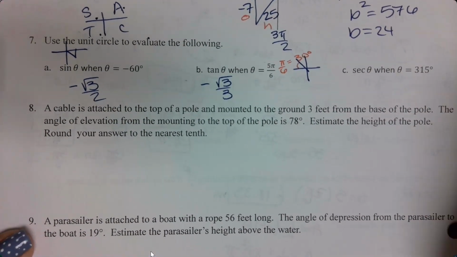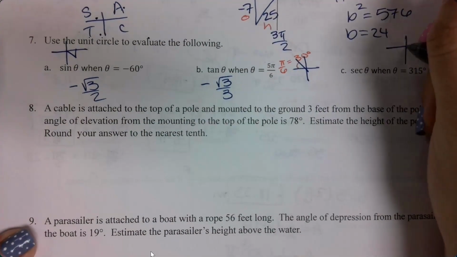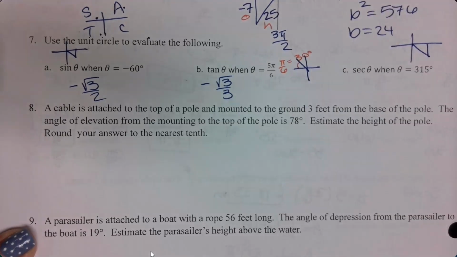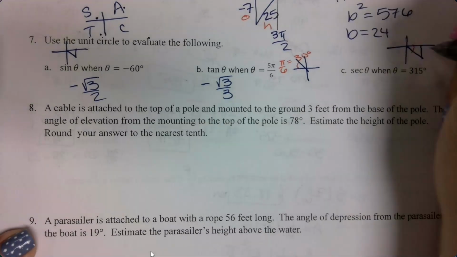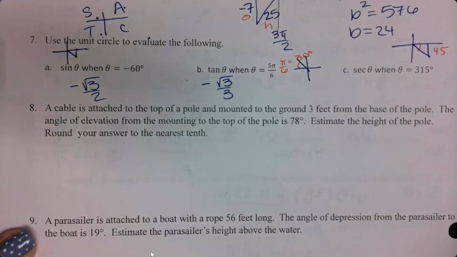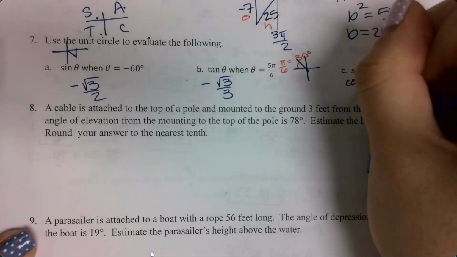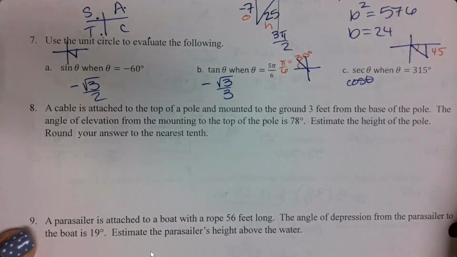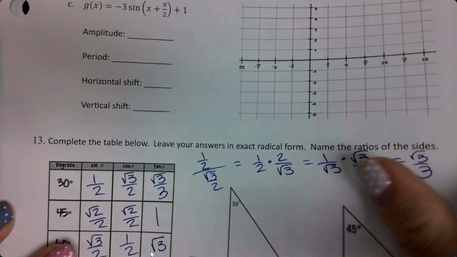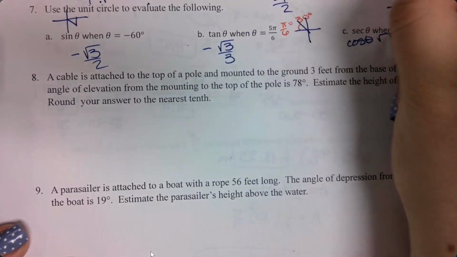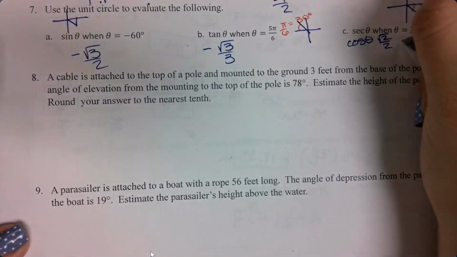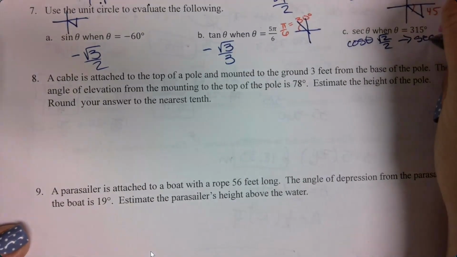Part C is secant when it's 315. So 315 is in this quadrant. My reference angle is going to be 45 degrees, because I take 360 and minus the 315. So this is secant, so its reciprocal function goes with cosine. Cosine of 45 is square root of 2 over 2. So I want to flip that to turn into secant. It is going to be 2 over the square root of 2.